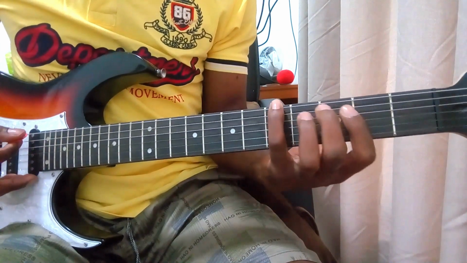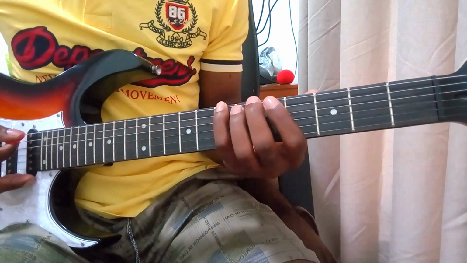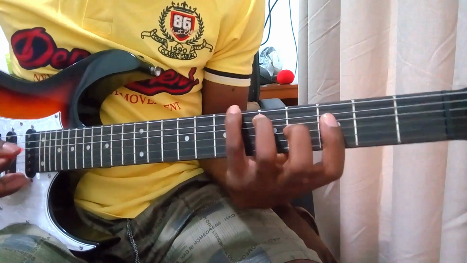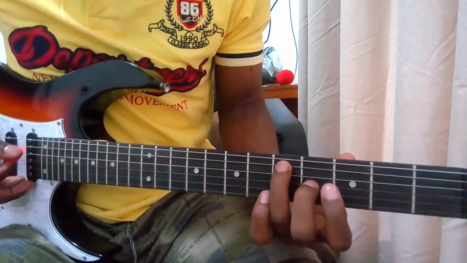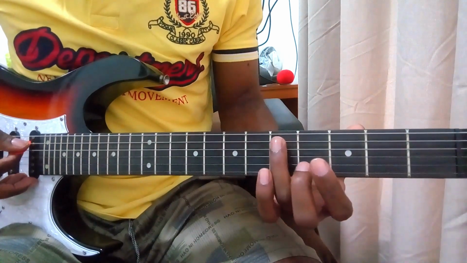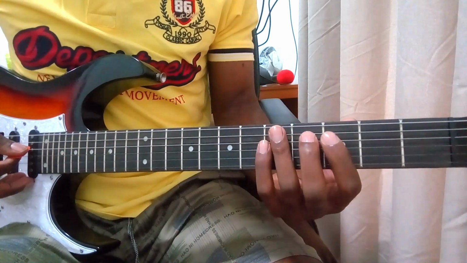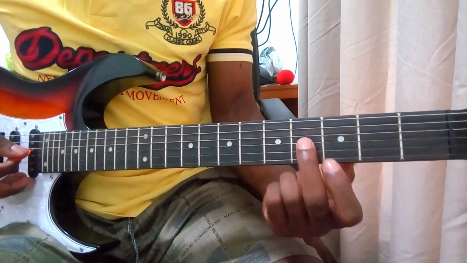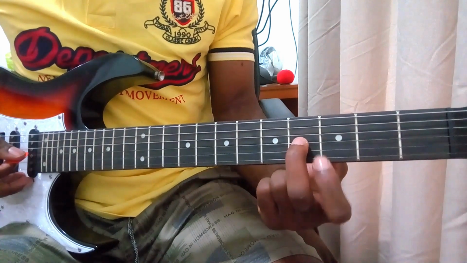Okay, and then you can have your Ti, and that is the B diminished chord. So that is a bit tricky, because this is the first inversion. The ring finger picks the 5th fret on the 5th string, the 3rd fret on the 4th string, and then the longest finger picks the 4th fret on the third string.